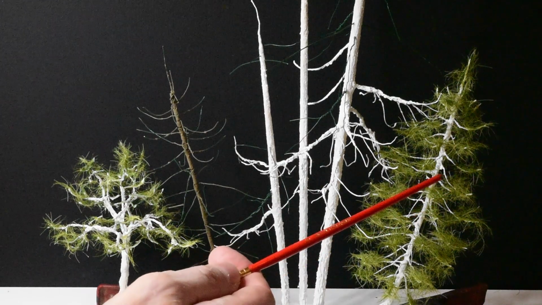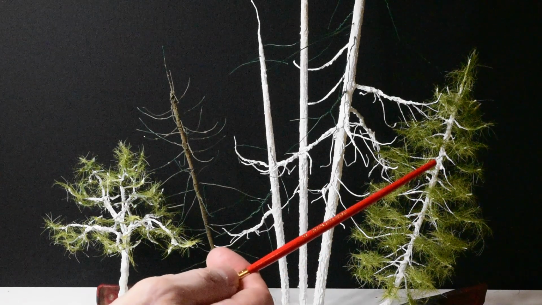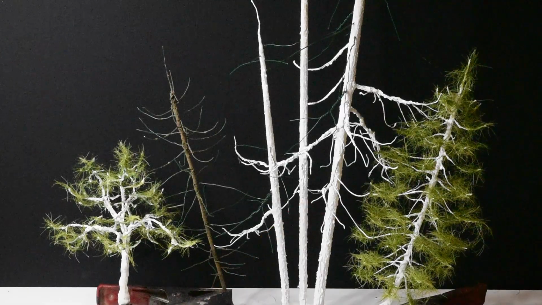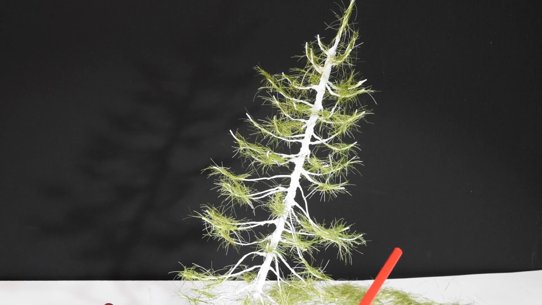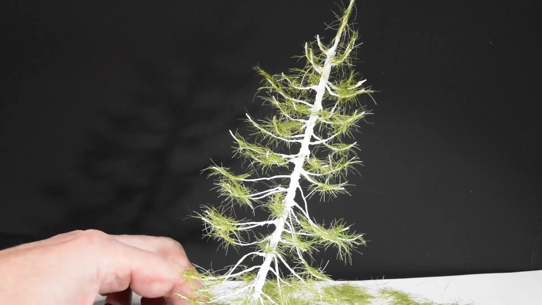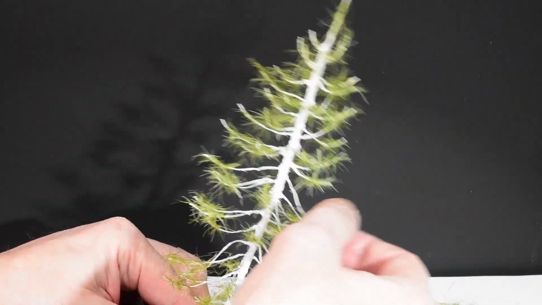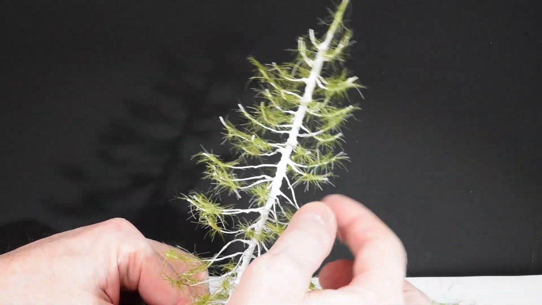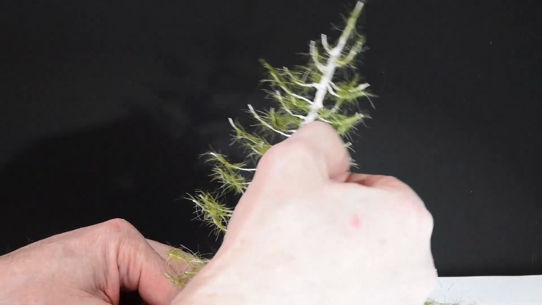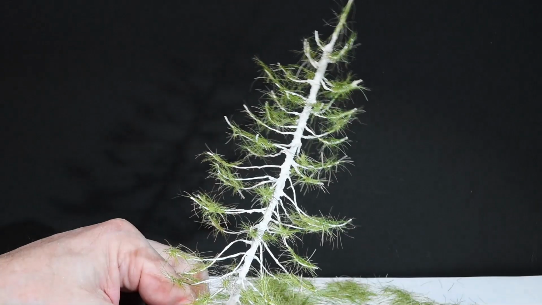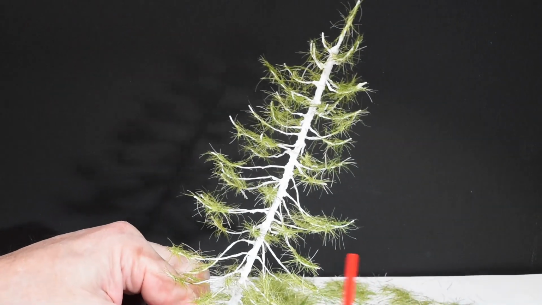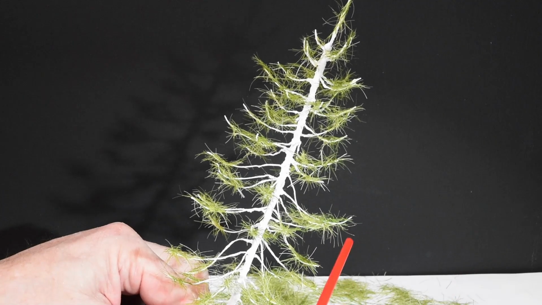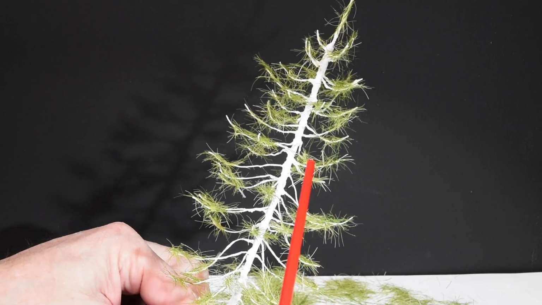And in this case here, this is the second application. I haven't shaken this off yet, and I'm going to show you that as well. Okay, so this is the second layer of the secondary branch flocking. And once again, most of it has come off. And I'll even rub it, I'll give it just a massaging with my fingers. And just flatten it out a bit, pull it off. You only end up with 10 or 15% of the flock remaining on the tree, and that's what you want. So you can see what's happening here with the branches. Let me show you a real world pic.